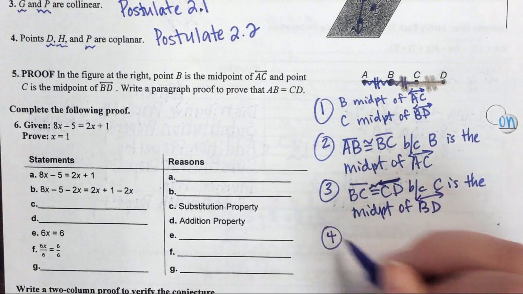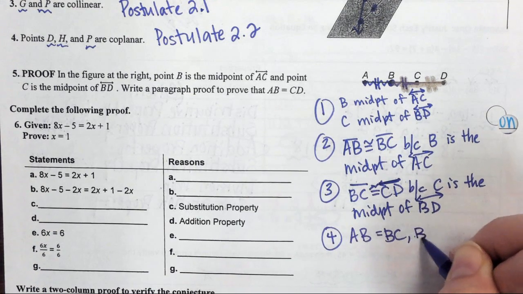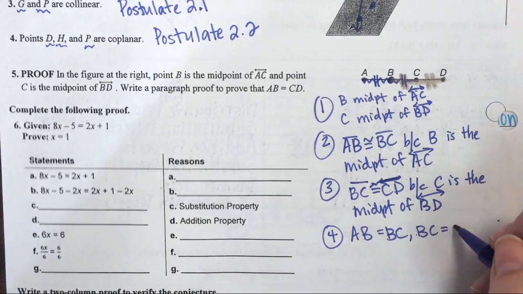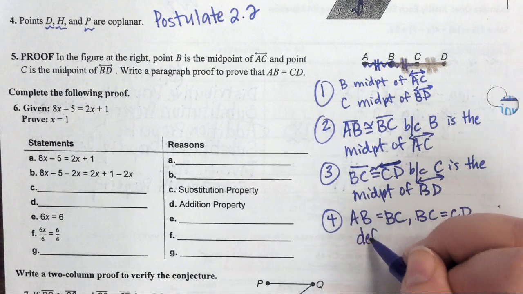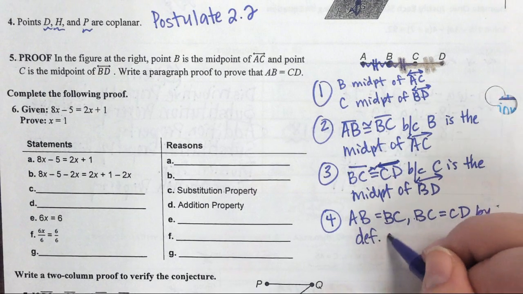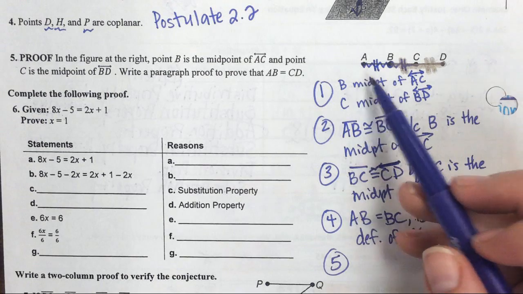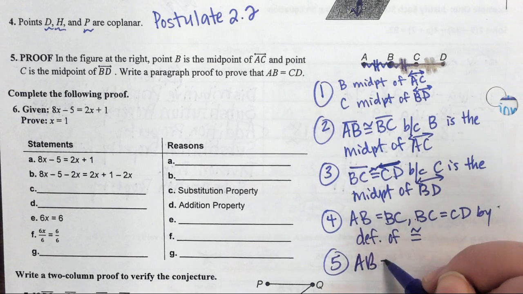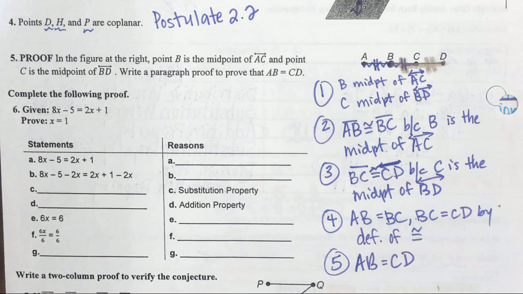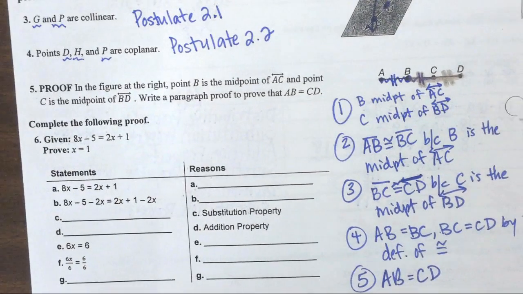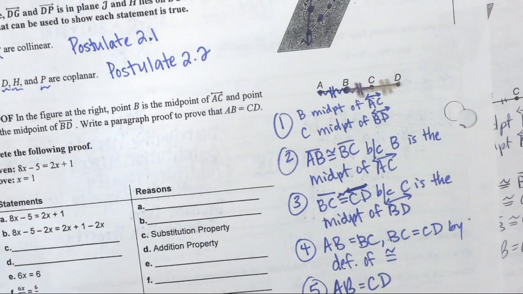Now I think you could then say AB equals BC, BC equals CD, and we're dropping the lines and the squiggles, so I think that's definition of congruence. So by definition of congruence. And then step 5, I would say AB equals CD. And I would probably argue that's transitive property.